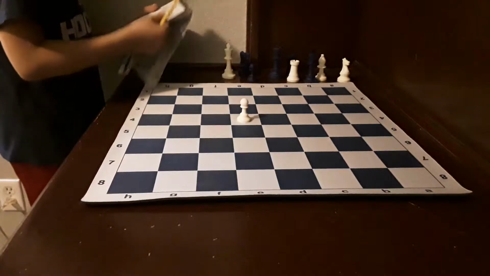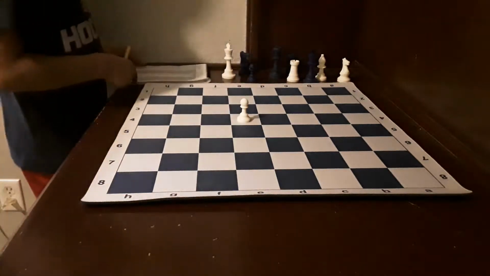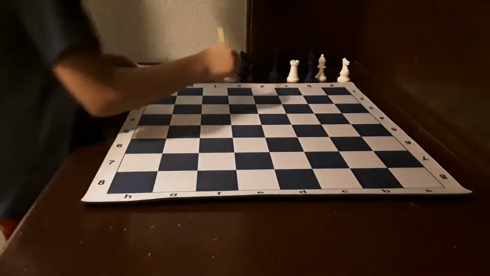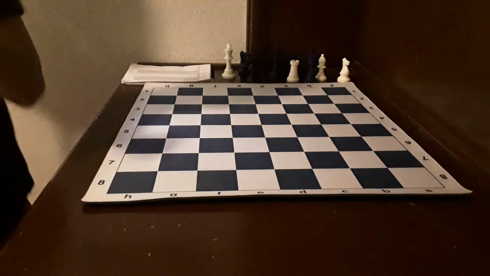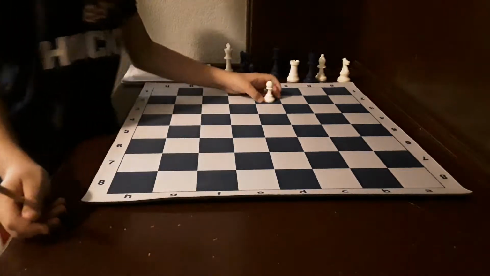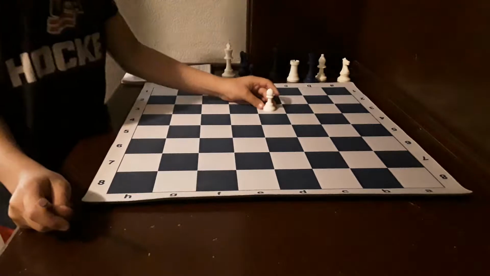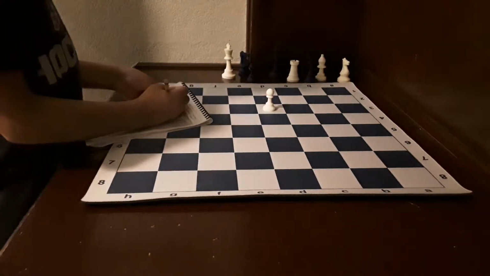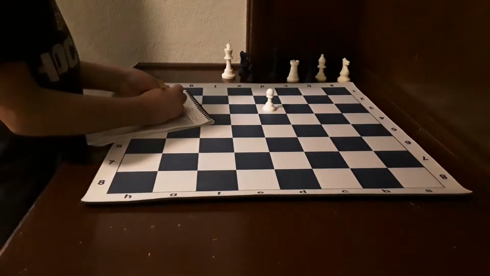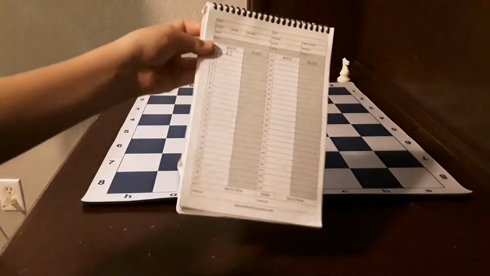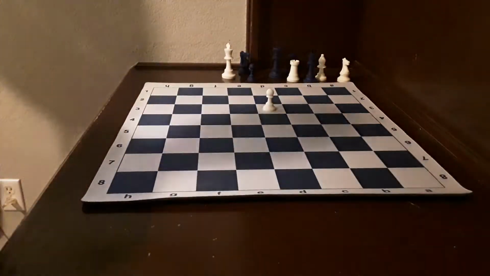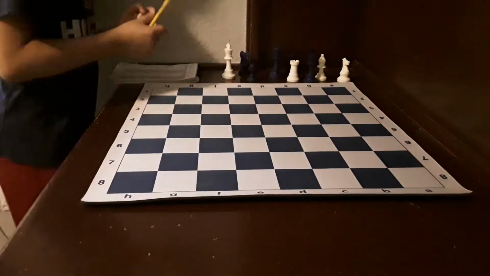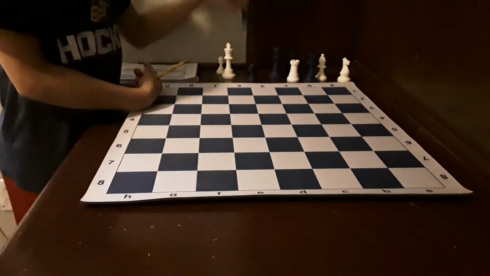So you would write down, so now let's talk about moving pieces. If a pawn was on D2 and it moved to D3, for pawns you would just write down the square that it moved to, D3. Got that? Now we'll do knights.